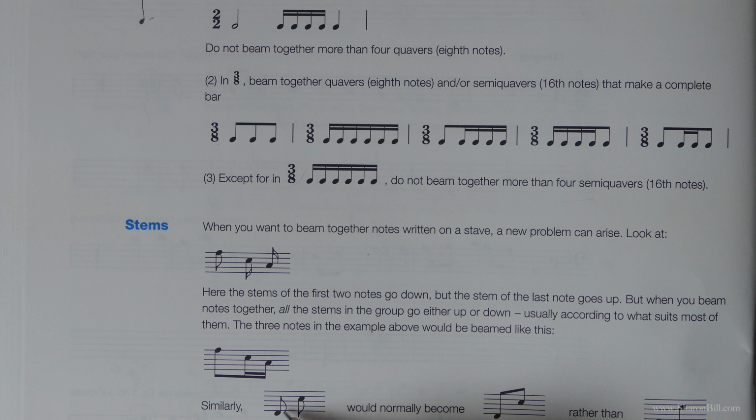Here it could go either way, because this one should be up, this one should be down. However, this lower note is 1, 2, 3, 4, 5, 6 steps away, whereas this one is only one step away.